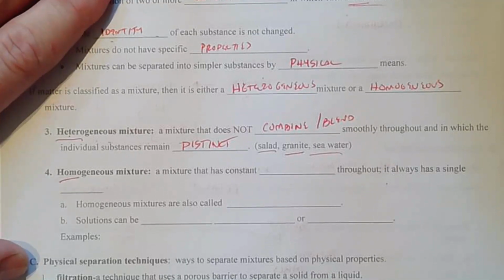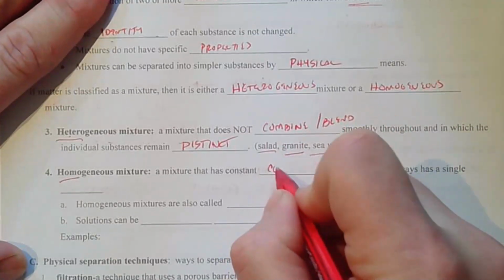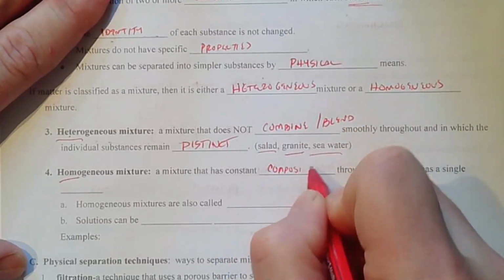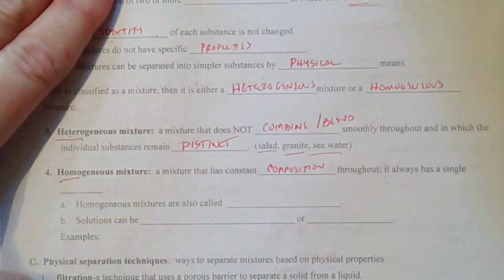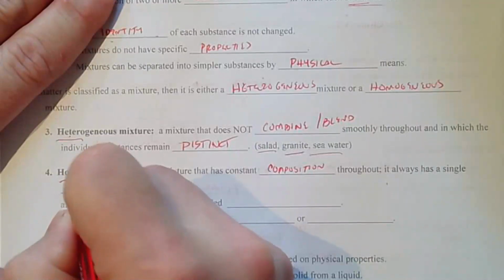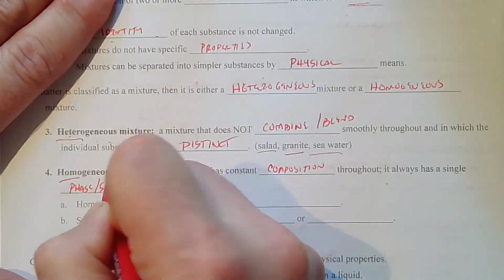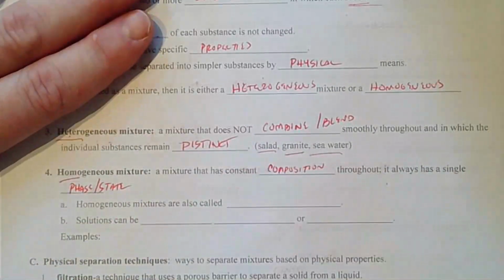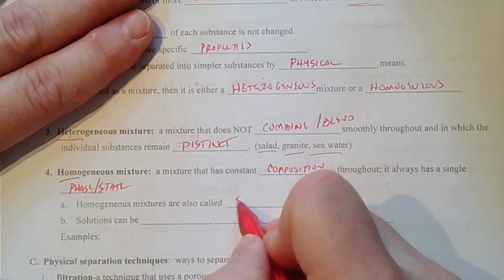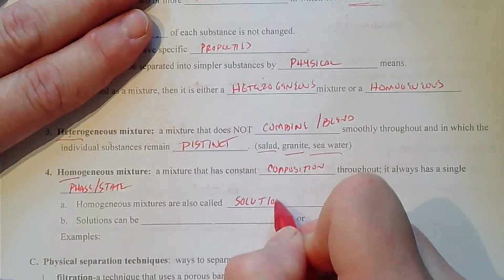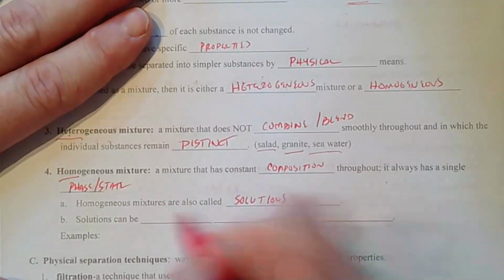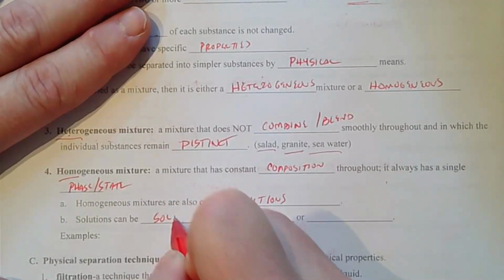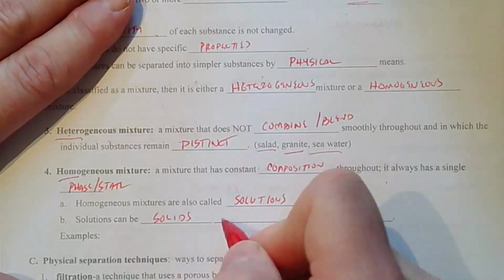A homogeneous mixture is something that has a constant composition, and it always consists of a single phase or state. Homogeneous mixtures are often referred to as solutions. And solutions can be any state. They can be a homogeneous mixture of solids.